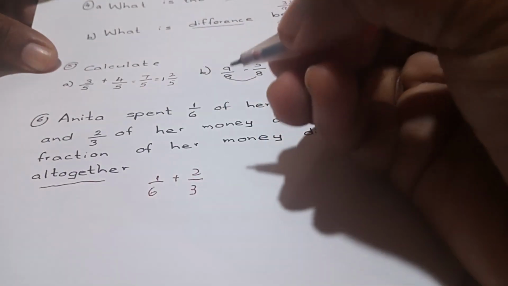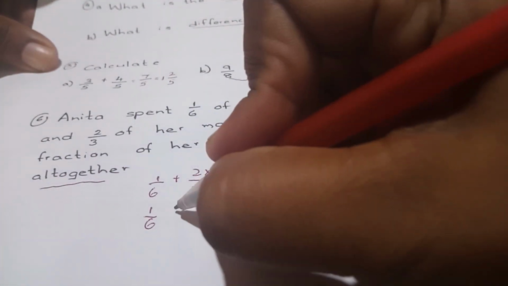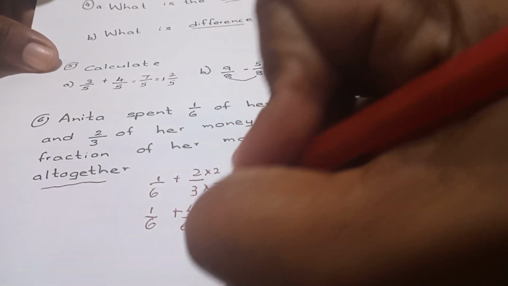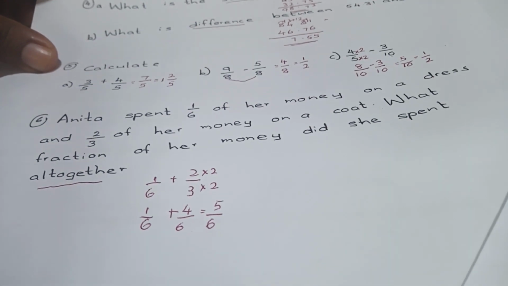We'll make a common denominator. It's easy if we make the 3 into 6. How? You have to multiply by 2. Then 1 over 6 plus 2 times 2, 4, over 3 times 2, 6. Now with common denominators we can add: 1 plus 4, 5, so 5 over 6. The answer is 5 over 6.